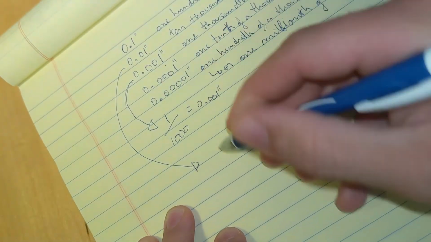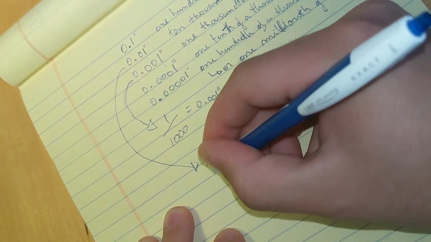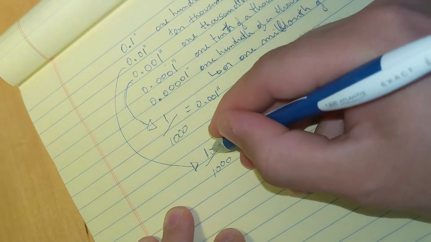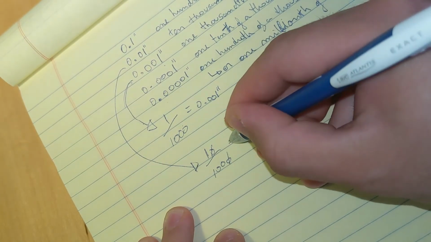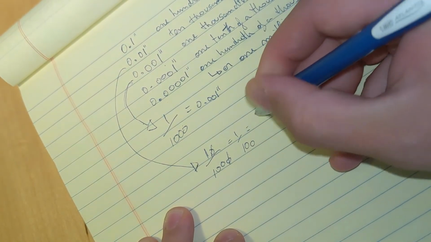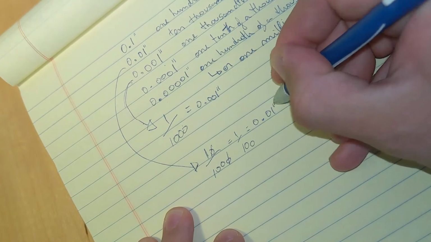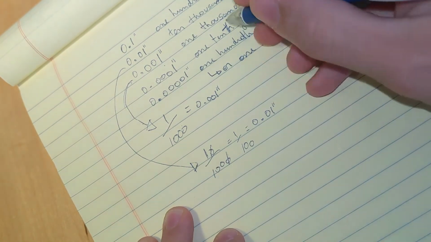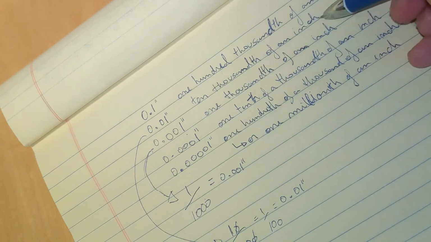Just do the fraction again. 10 thousandths. So you cut a 0 with a 0. You have 1 over 100, and that's going to be 0.01 of an inch. That's 10 thousandths of an inch right here.